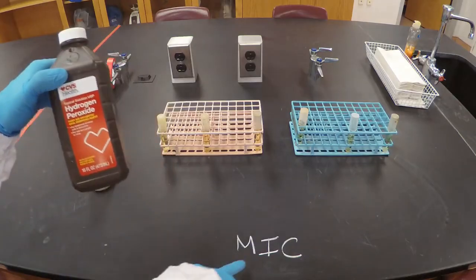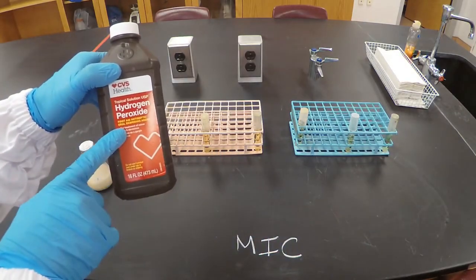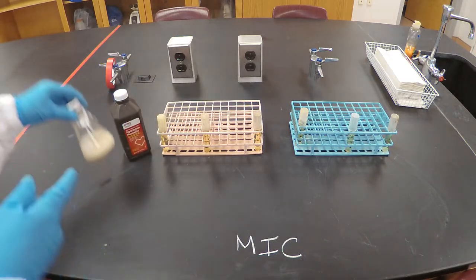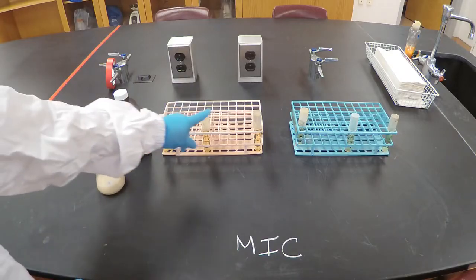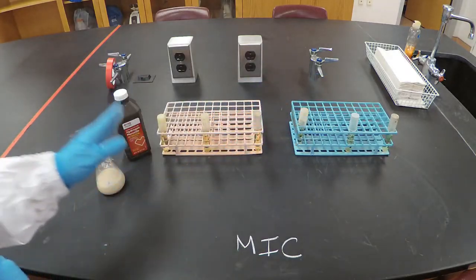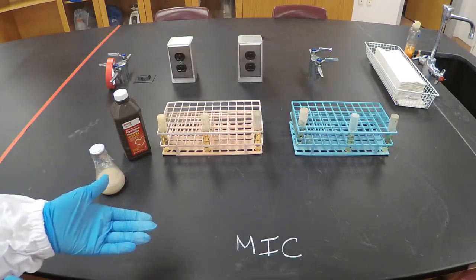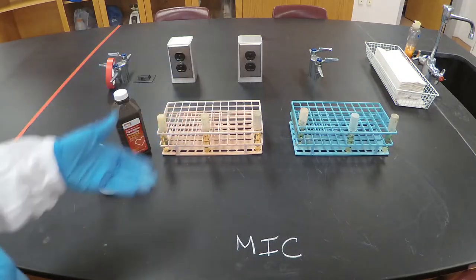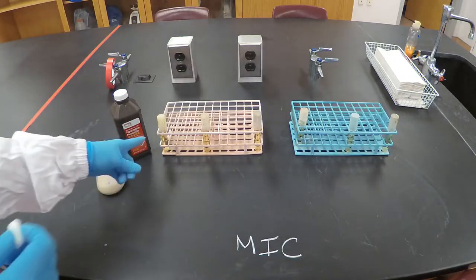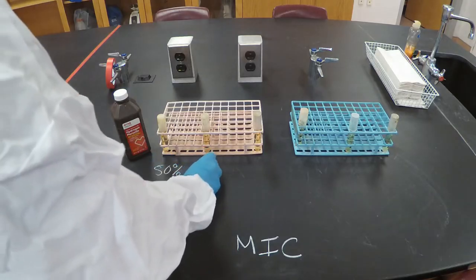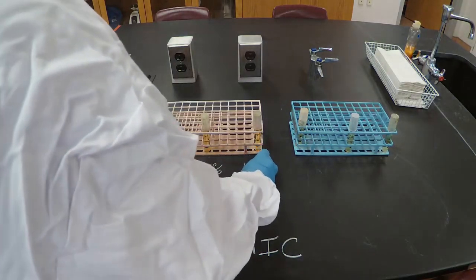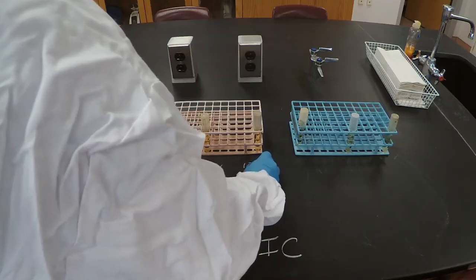And I'm going to determine what is the minimal concentration of hydrogen peroxide that I need in order to inhibit the growth of this bacteria here that I have in this flask. I have 6 tubes. All of them have hydrogen peroxide. The only difference between them is the concentration of hydrogen peroxide. They all have different concentrations. The first one has 50%. The second one has 25%. 12.5%, 6%, 3%, and 1.5%.